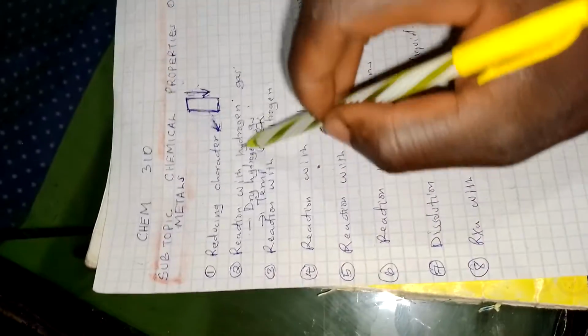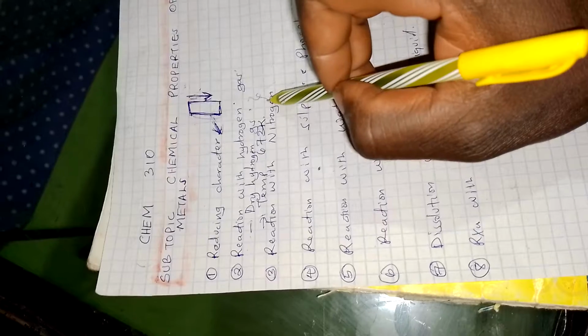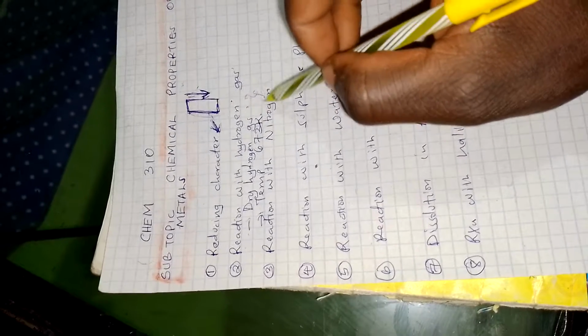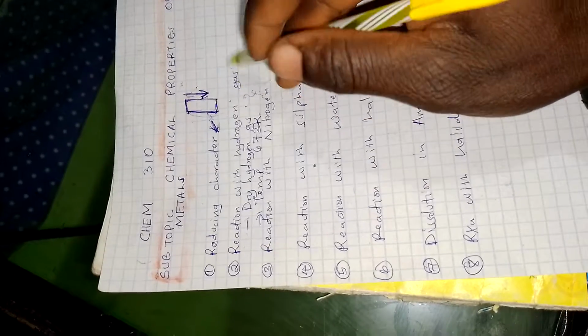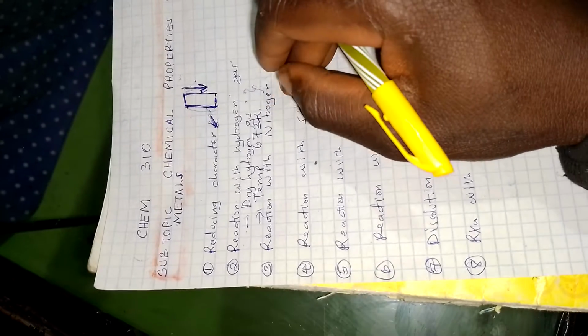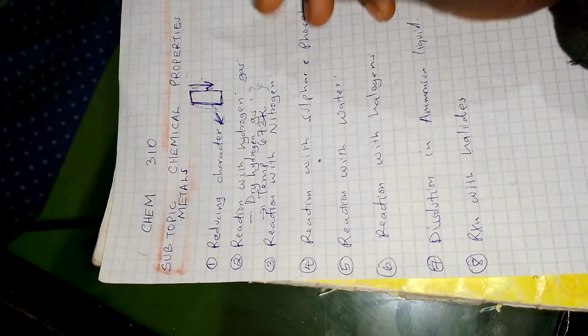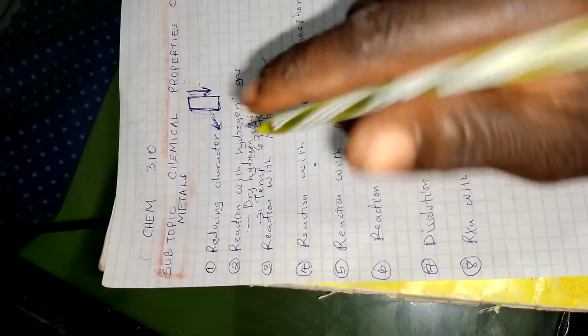When these metals react with dry hydrogen gas, they form a crystalline ionic product. The products formed are crystalline, and they are also ionic.